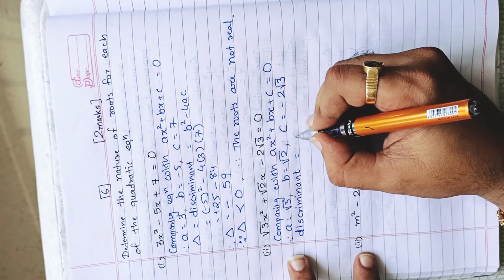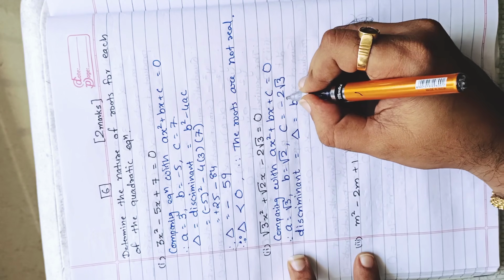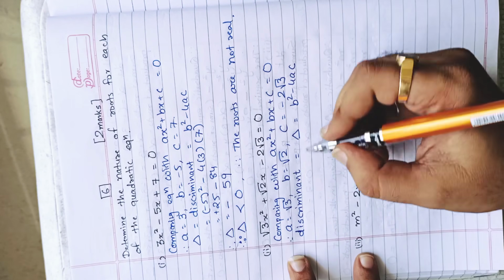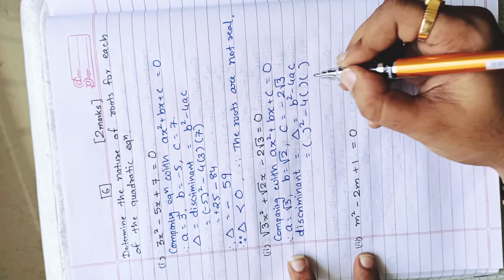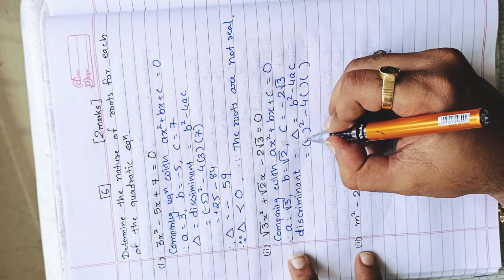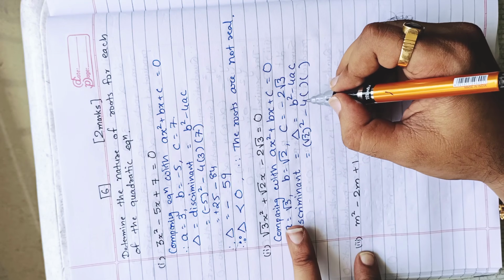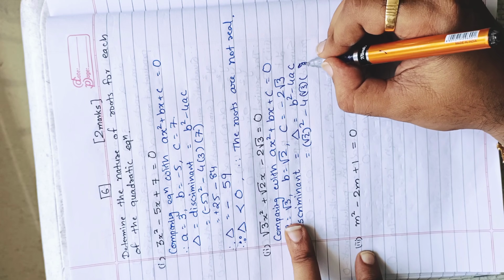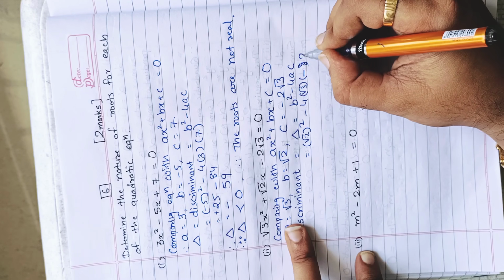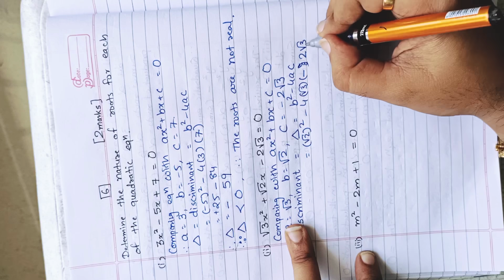What is discriminant? Delta, and delta is b square minus 4ac. B square minus 4ac. B value is root 2, a value is root 3 and c value is minus 2 root 3.